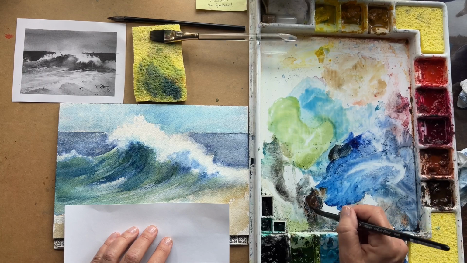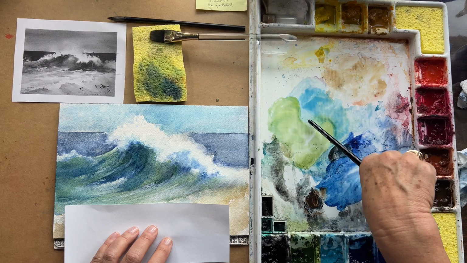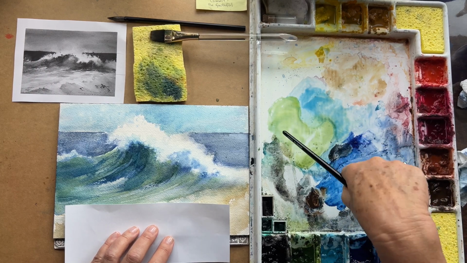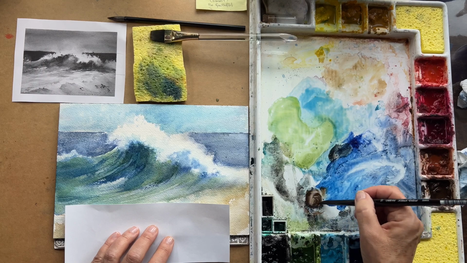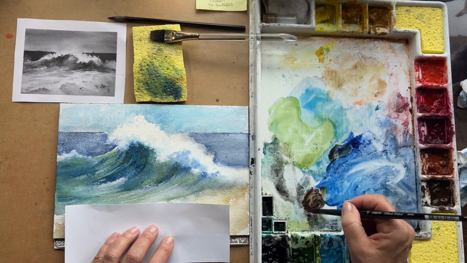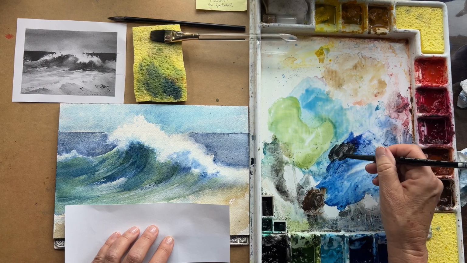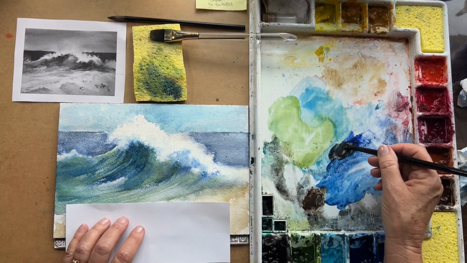By combining these two, I'm going to get a nice dark without using black. But I'm making it thicker. Notice how thin the wash is here. We talked about this. This is a thin wash with a lot of water, and this is much thicker with a lot more pigment in it than water. Actually, this is nice and dark right here. I'm going to use this.